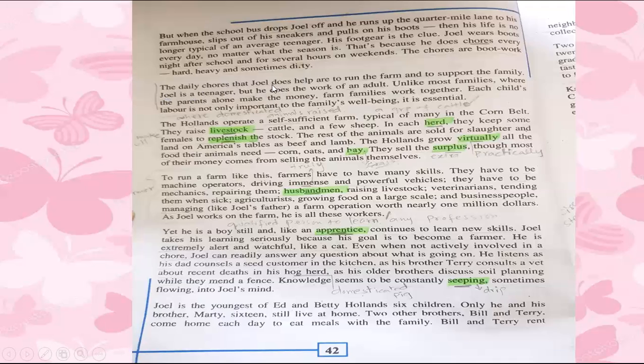The daily chores that Joel does help to run the farm and to support the family. Yes, there are two purposes, right? The one purpose is his own interest, and I must say that that was inbuilt, because he was a part of it. So that's why he's saying here that one reason was that he was very much attached, and the second reason was that he used to support his family, because he had to take care of them all as well. Joel is a teenager, but he does the work of an adult. He's playing a role as if he is an adult, right?